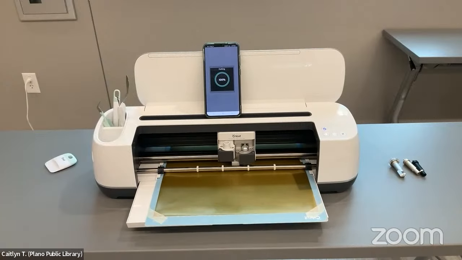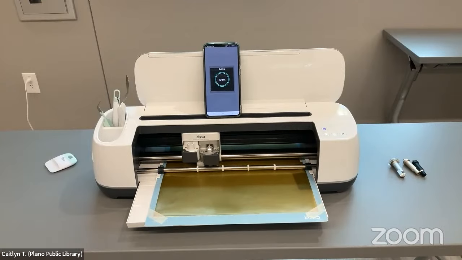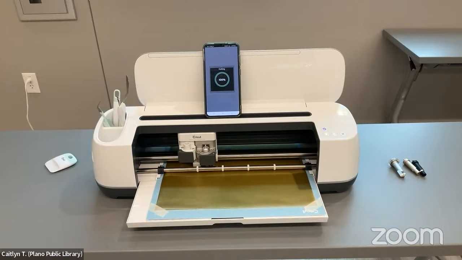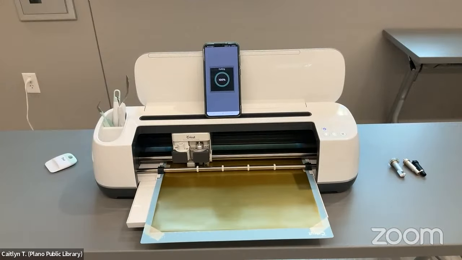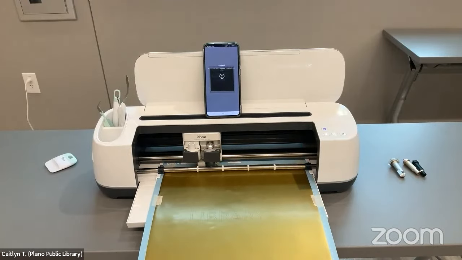So Harrington has the regular Maker model, this machine that you see on the screen, and Haggard and Parr have the newer Maker 3 models. Please note that you would need to bring your own material for cutting, but we do have standard tools and blades. And you can see the design is now at 100%.